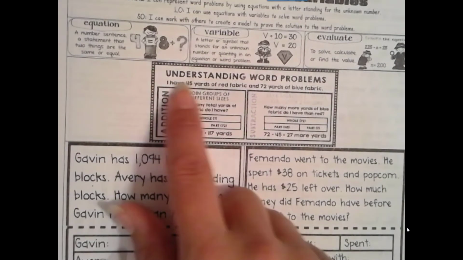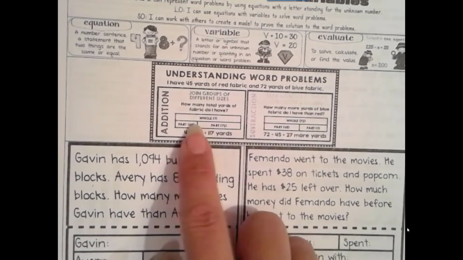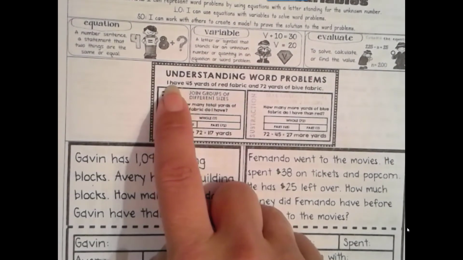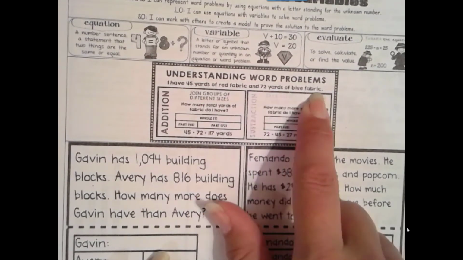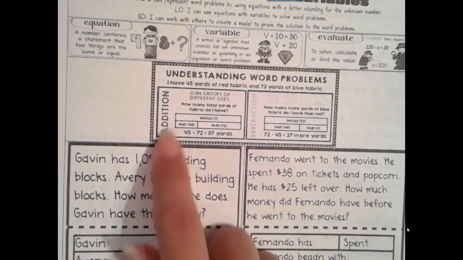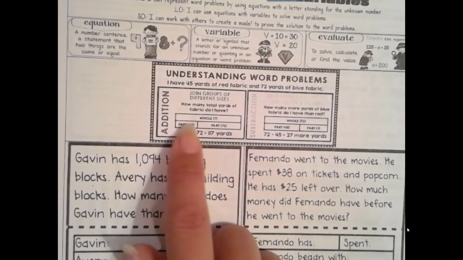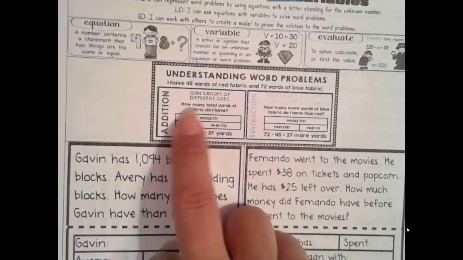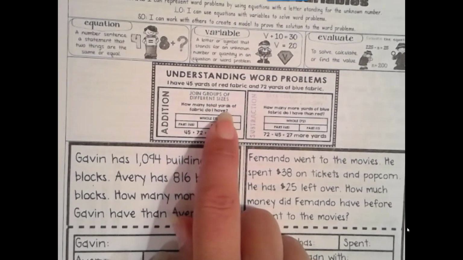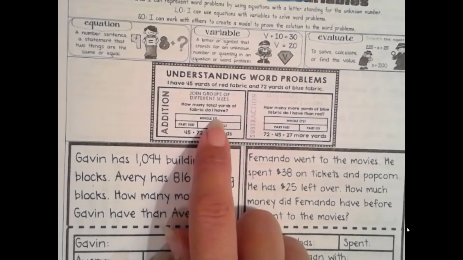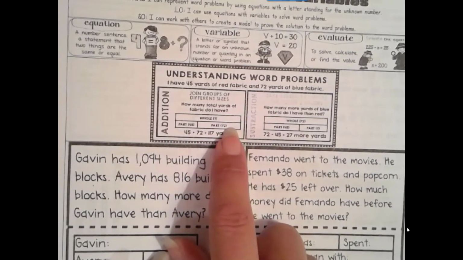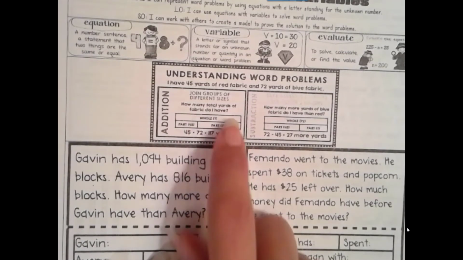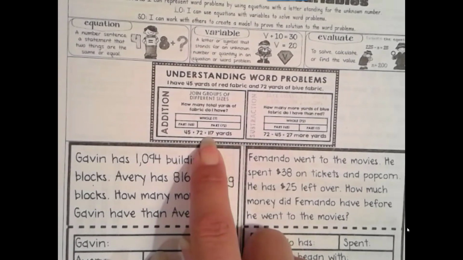Okay. Understanding word problems. So here's those comparison bars again. I have 45 yards of red fabric and 72 yards of blue fabric. With addition, we join groups of different sizes. How many total yards of fabric do I have? Well, I don't know the whole, I don't know the total, but if I add the part that's 45 and the part that's 72, I find out that the total is 117.